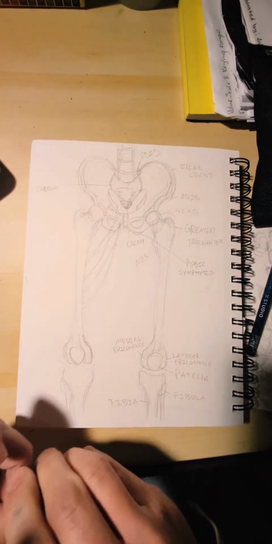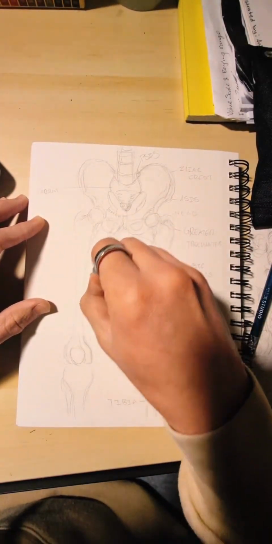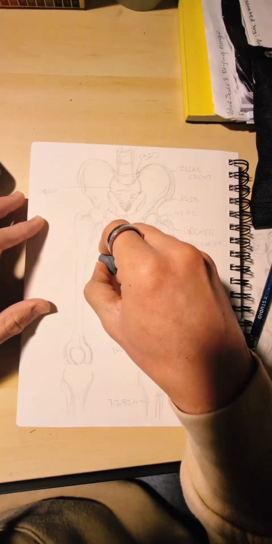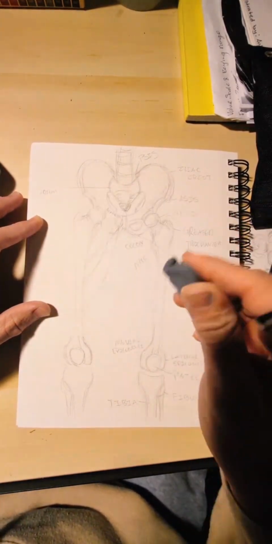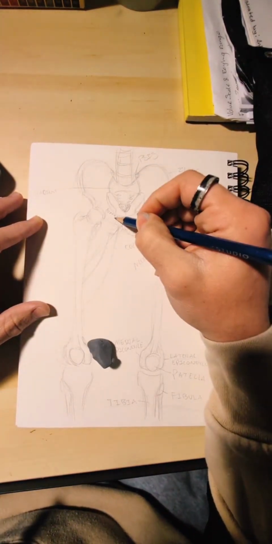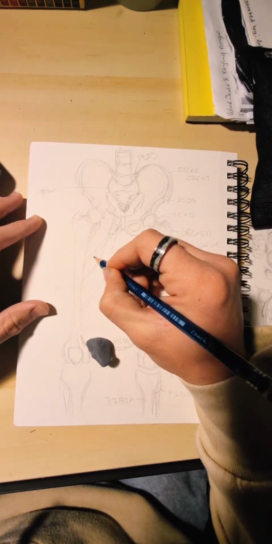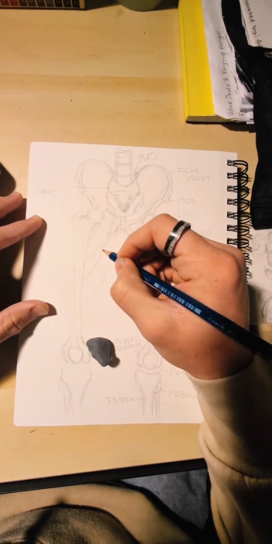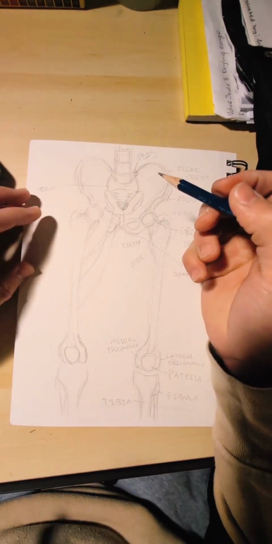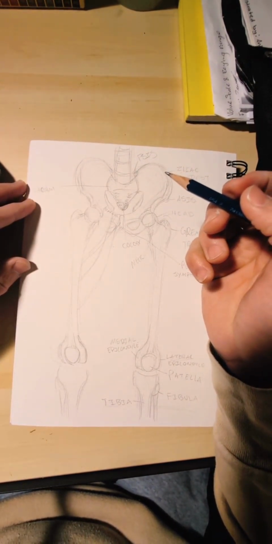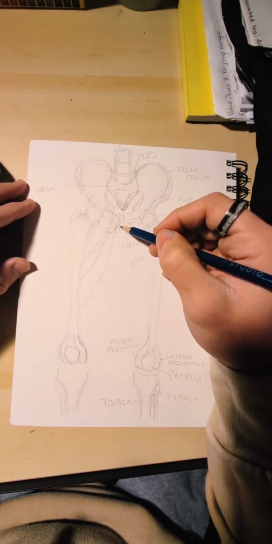So if I erase these lines, I know it gets a little confusing, but this right here on top is the adductor longus. This here is the pectineus. So they're right next to each other. And right here in the back, that little shape is what you can see of the adductor brevis. And at the very bottom, you have your adductor magnus. Now, this is going to be the biggest one.